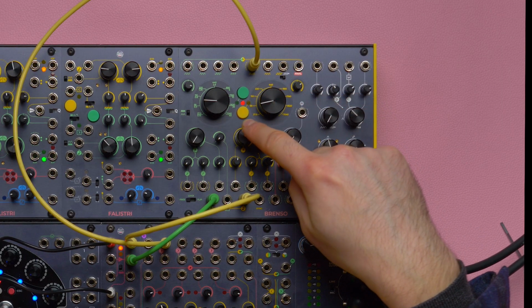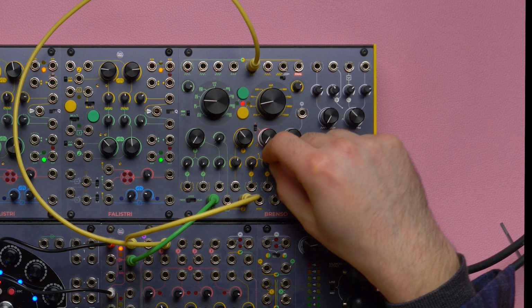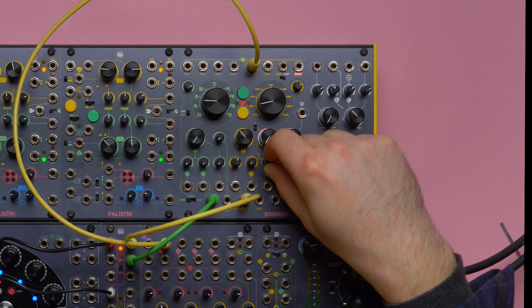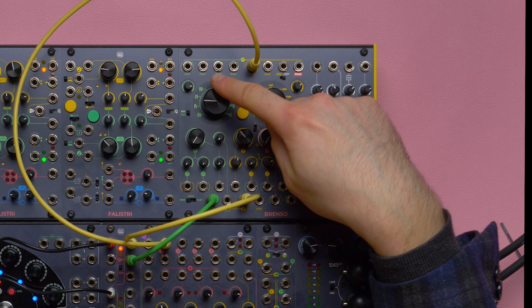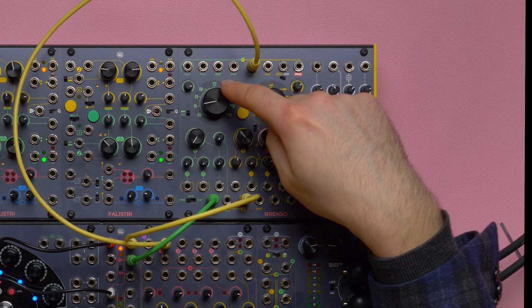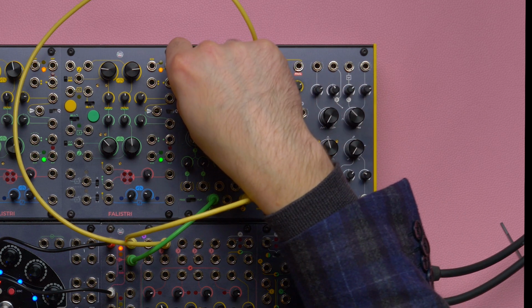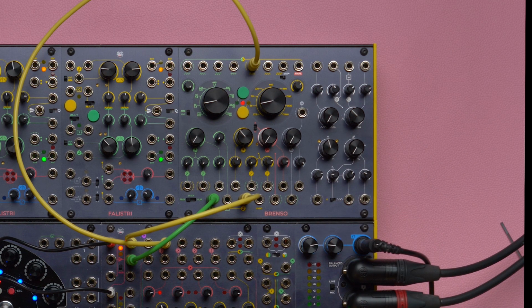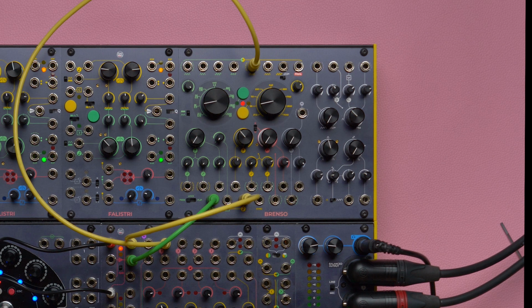and if I raise the deviation amount with the thru-zero linear FM attenuator up, I can already hear that my green oscillator, my modulator, is out of tune. So basically tip number one is: choose how you want to control your carrier and your modulator.